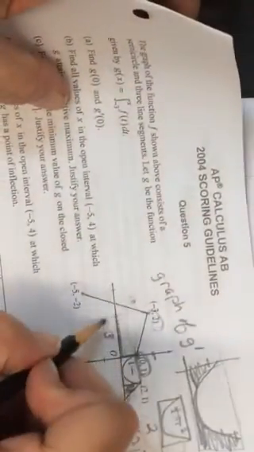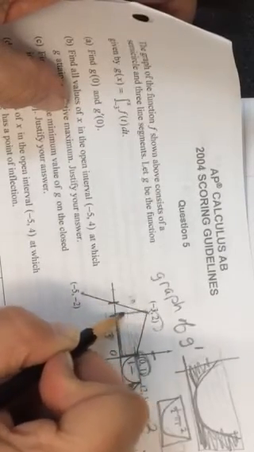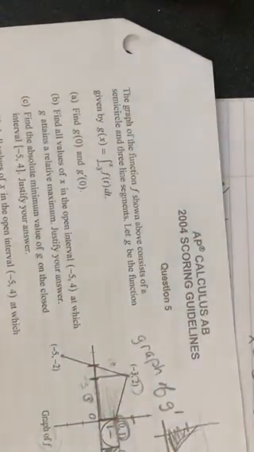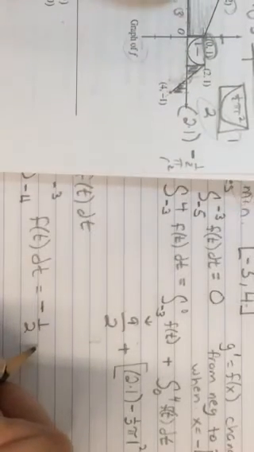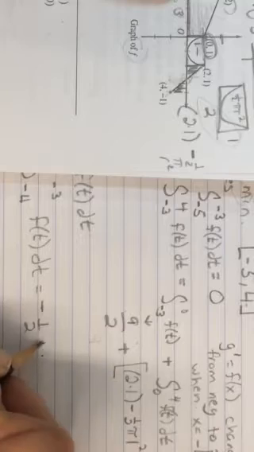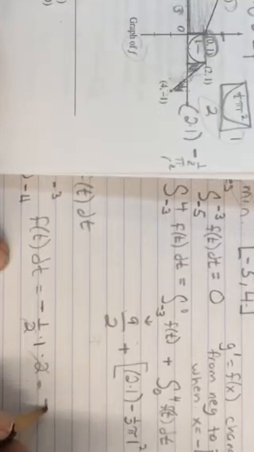And from -4 to -3 is this tall, skinny triangle. If it's 1/2 base times height, the base is 1 and the height is 2. So here we go. It's going to be negative, because we flipped the bounds or the limits. 1/2, base is 1, height is 2, and that's going to get you -1.